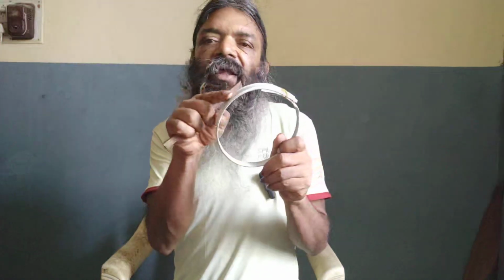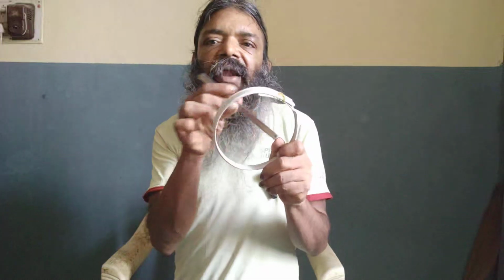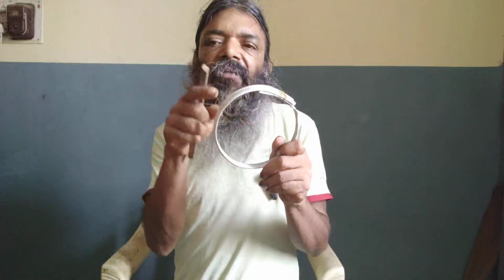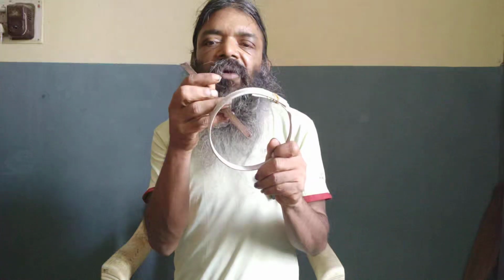That line is called radius. If I say radius, it is hitting the perimeter at that moment. At that moment, the perimeter point is constant. I'm talking about a particular line only. Touching that line from the center, the radius starts growing.